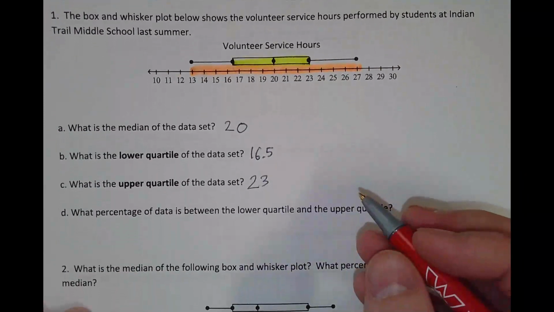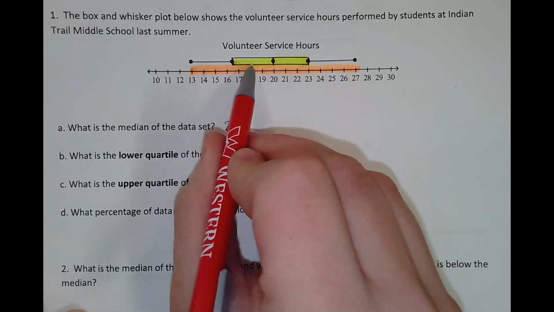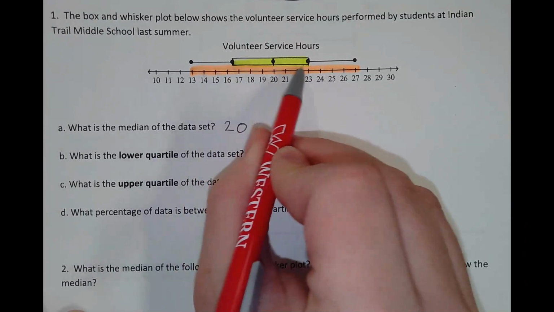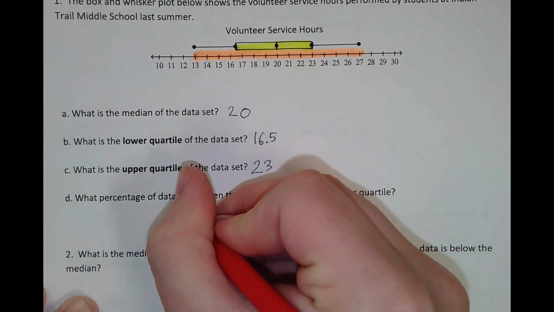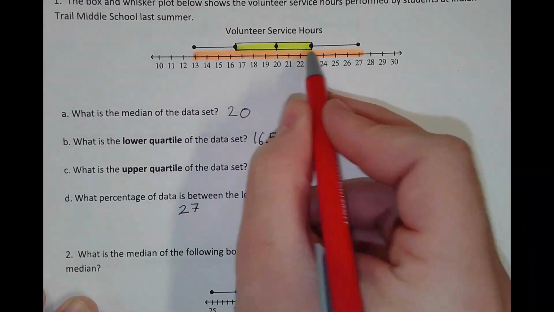So here's what we have to do. We need to find out how wide this data is. How much data is in here? We're going to see that it's between 16.5 and 23. So I'm going to go ahead and find the range of this box. How wide is this box?